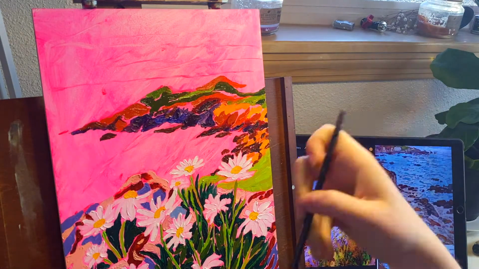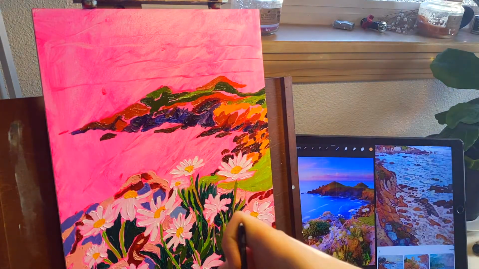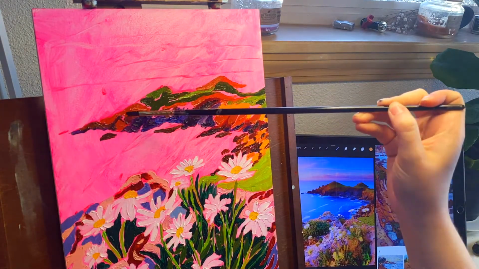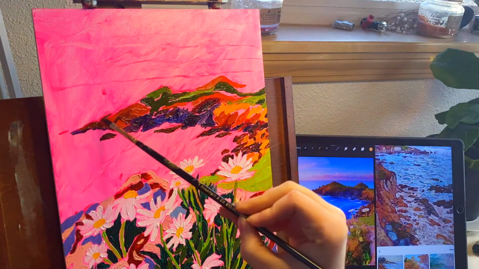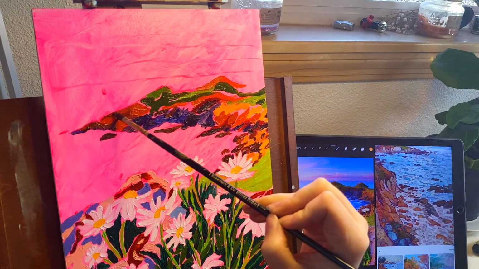I think I messed up a little bit with the purple. I should have been more deliberate about my brush strokes there. I really wanted the pink to show through a little bit more, but I was a little bit hasty when I shouldn't have been, so that's my bad.